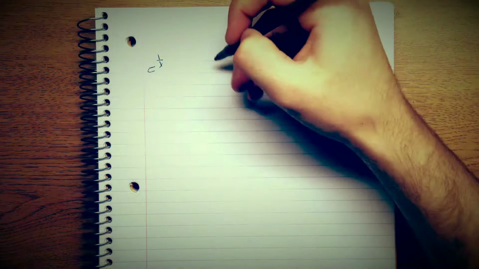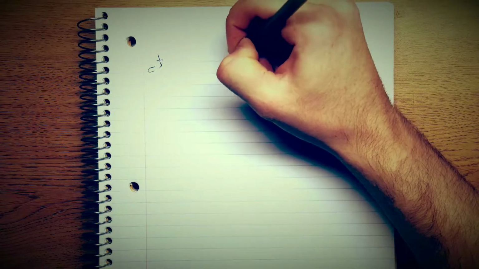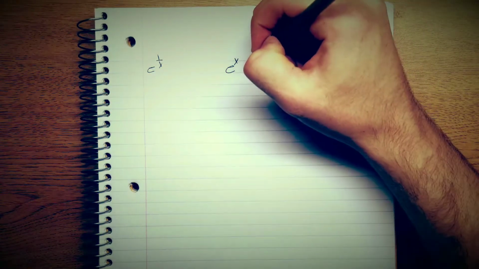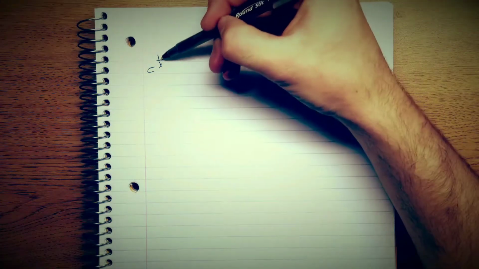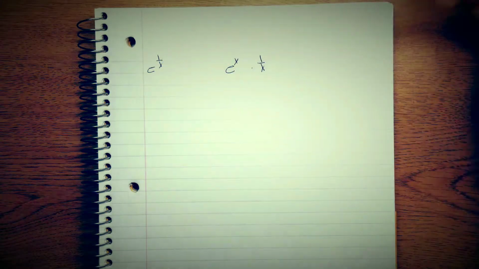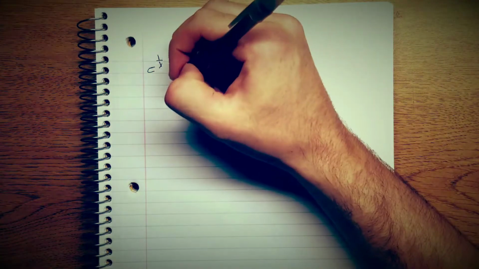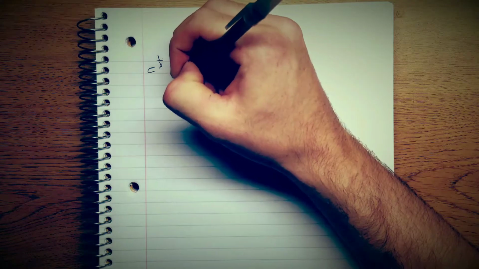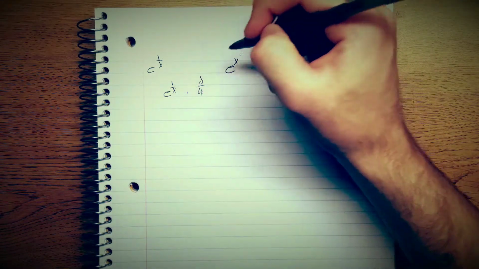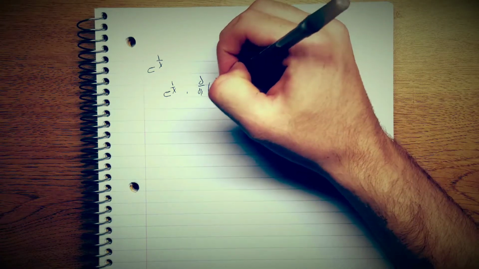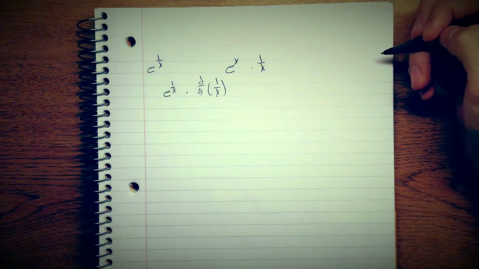We'll now attempt a problem with e. So in these problems, we kind of figure out that the solution is going to be e to the x times 1 over x. So we're going to use this example, e to the 1 over x. So the solution to this problem would be e to the 1 over x times the derivative of 1 over x, which we can use the quotient rule.